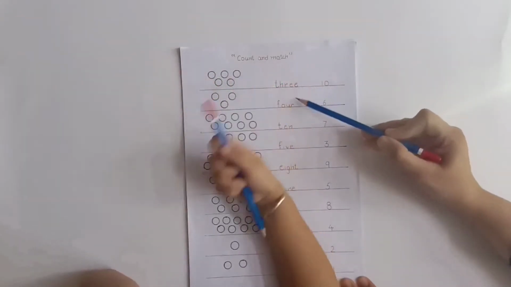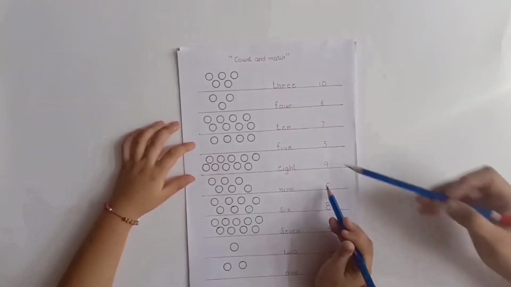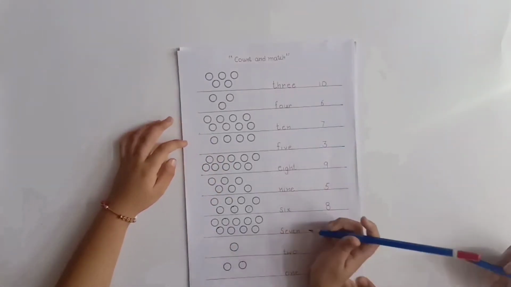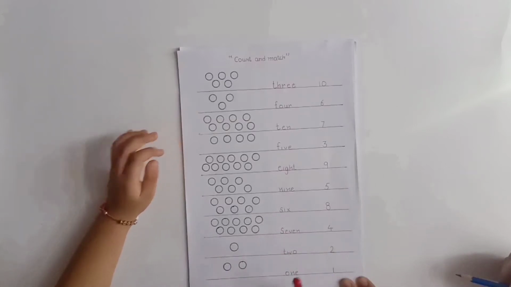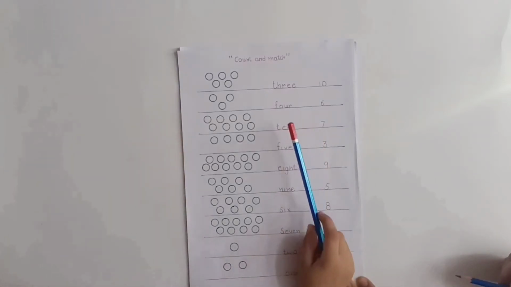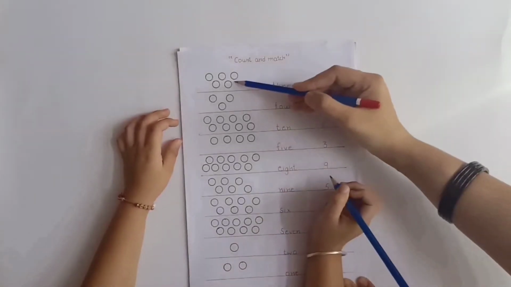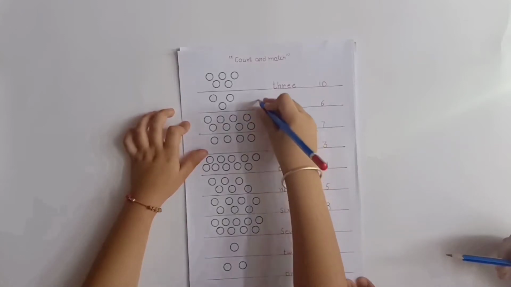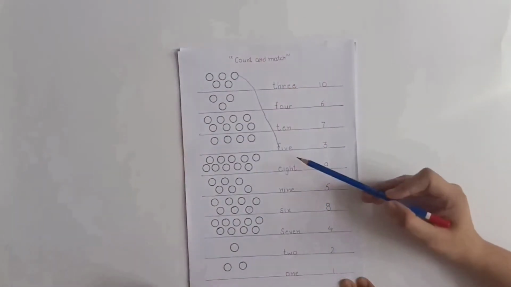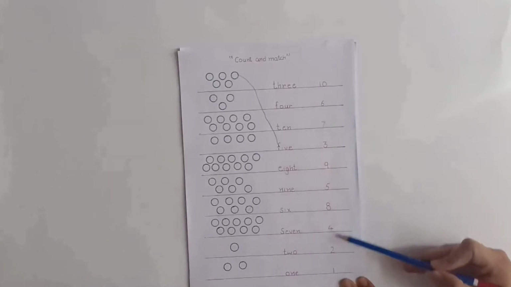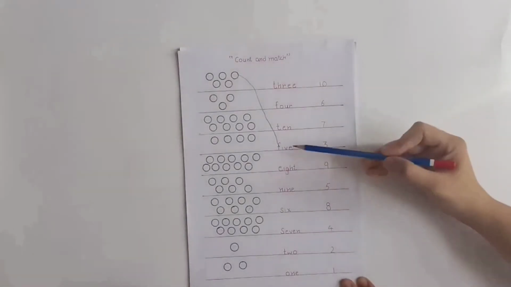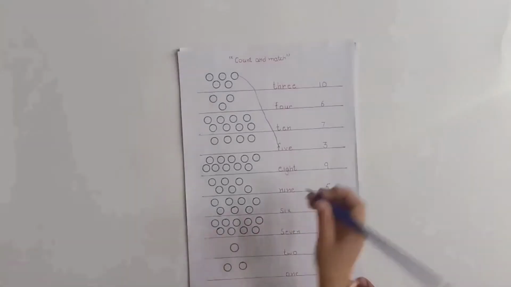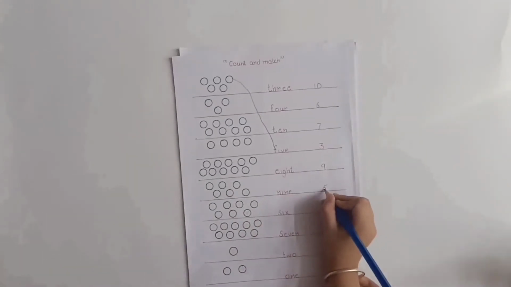So can you find out where is number 5 here? Number name 5? No, I'm asking about the number names. Where is number name 5? Here. Yes, can you match it with this one? Nice. Now this 5 you have to match with the number 5 also. Can you match this 5 with the number 5 at this side?